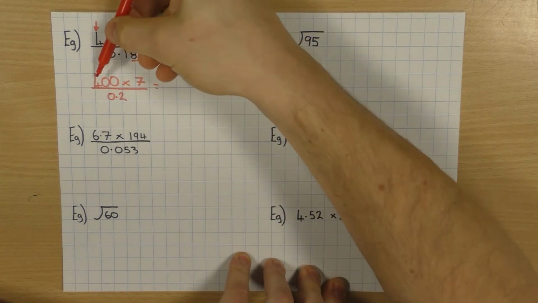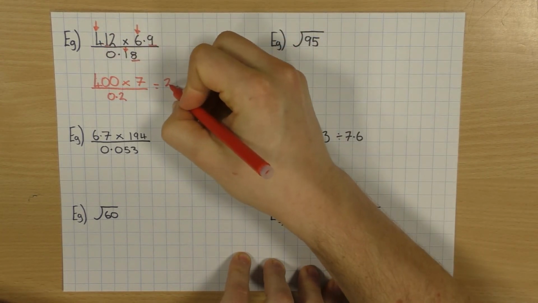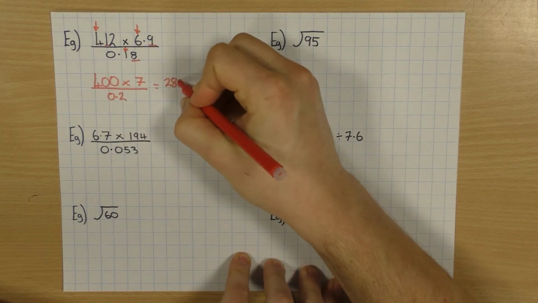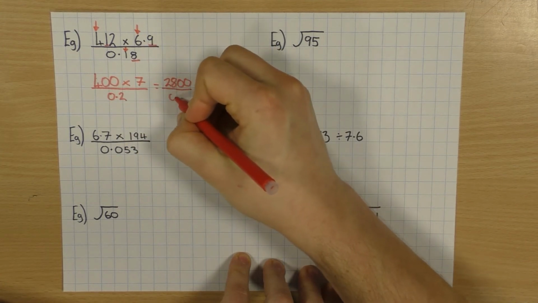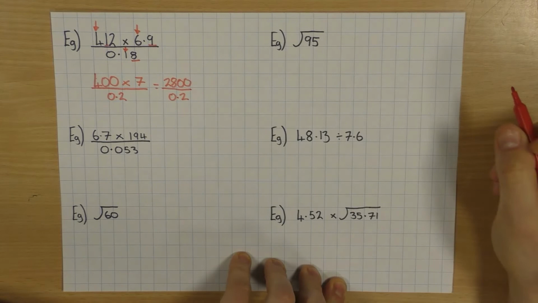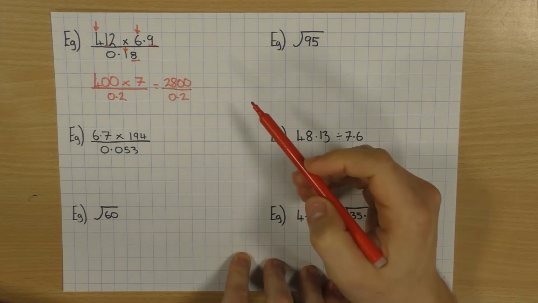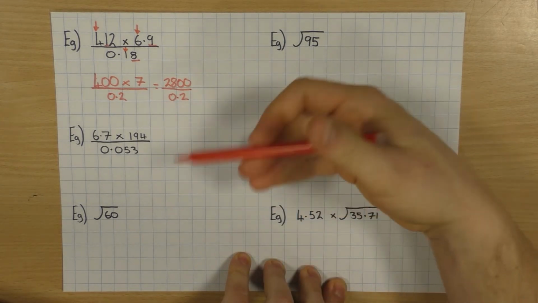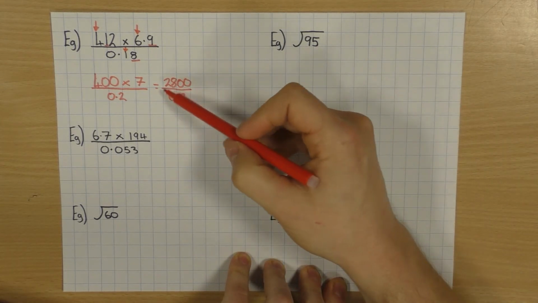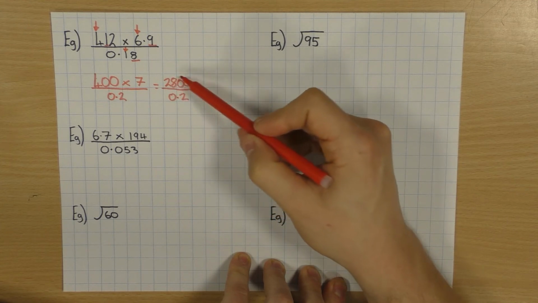If I then work out the top, 4 times 7 is 28. Add my 2 zeros. Divide by 0.2. Now exactly the same thing. You can think of it as this, as 20p's. How many 20p's will go into 2,800? Well, they're going to go in 5 as many times. So essentially, you will times that by 5.